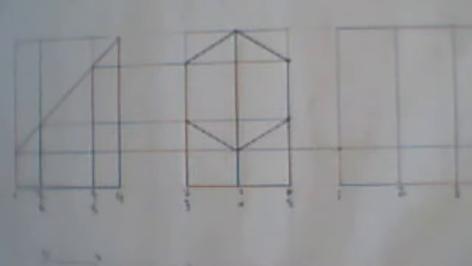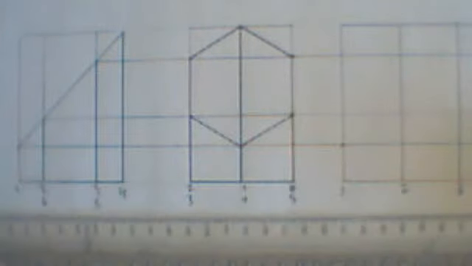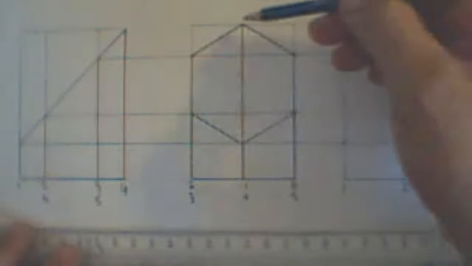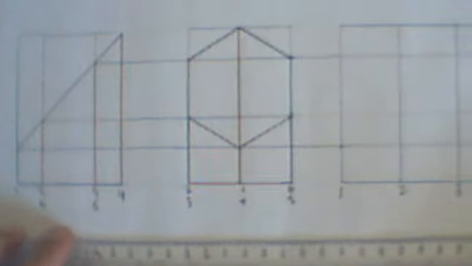That's my side view. The development is going to be done in the same way. All you have to do now is join the dots. So this projection line is for 2 and 6. This projection line is for 3 and 5, and the top projection line is for number 4.